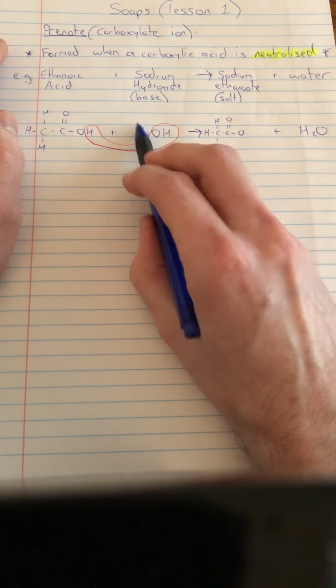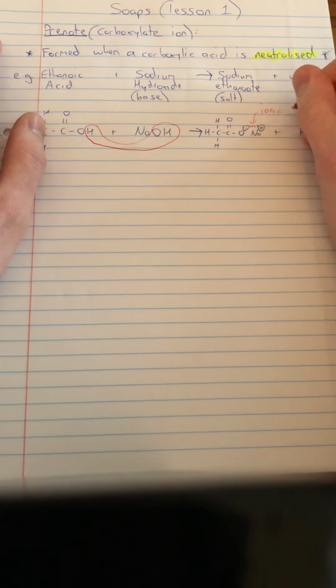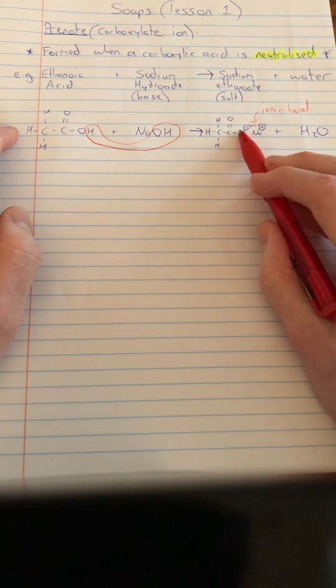Okay, so basically we've got the O and the Na that are bonding, so we've got a negative charge on the O, and we've got the positive charge of the Na. Now, the interaction between these two, that's an ionic bond. Okay, the bond between two ions.